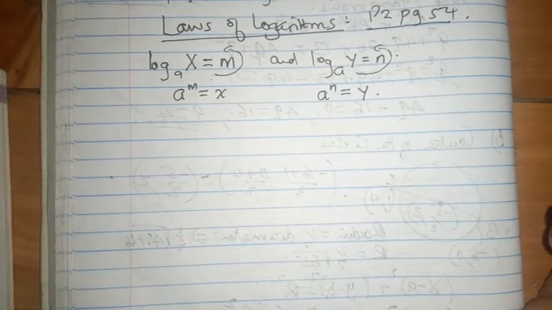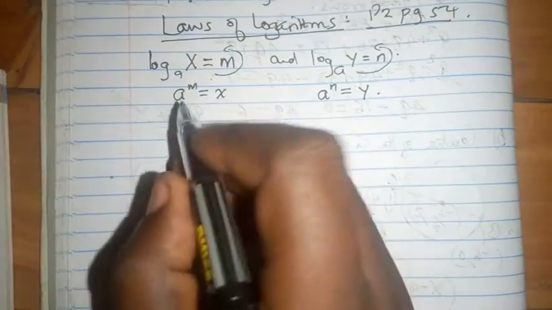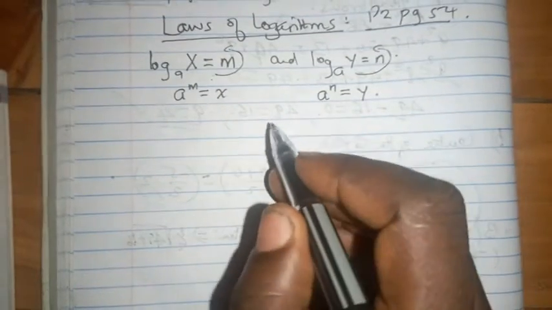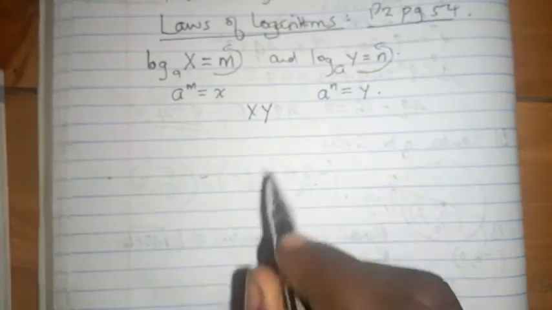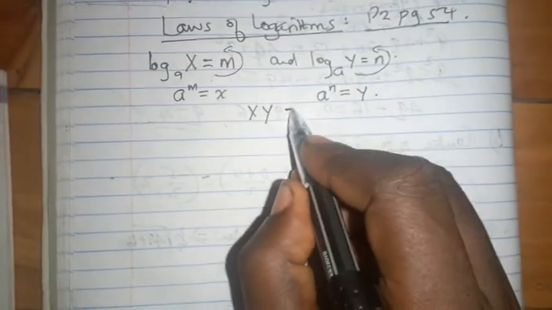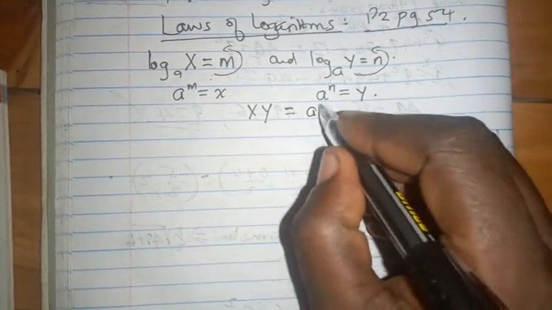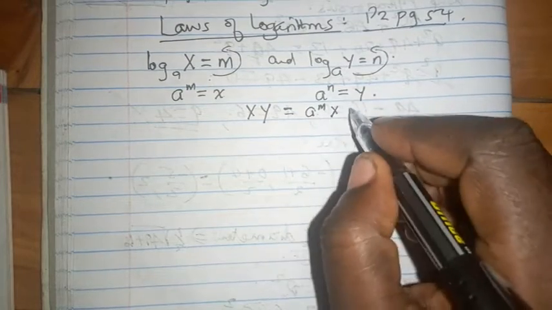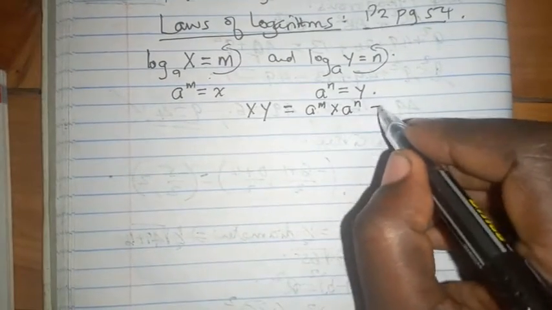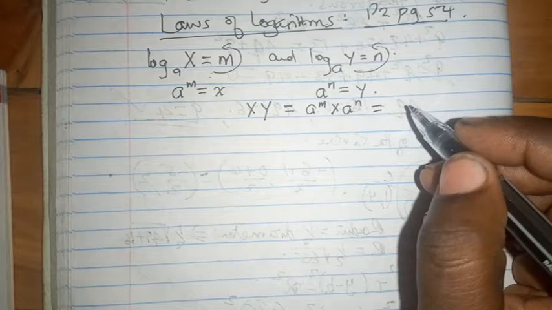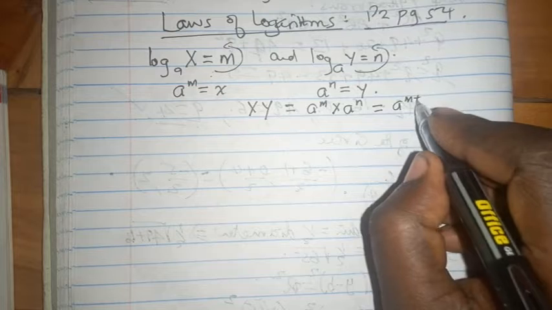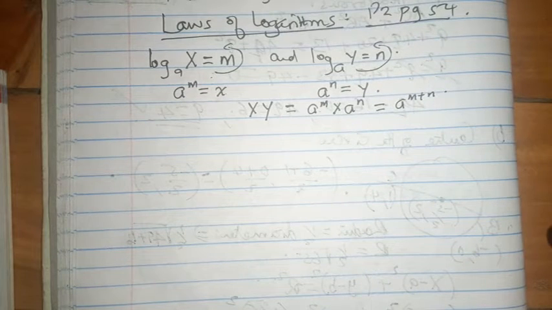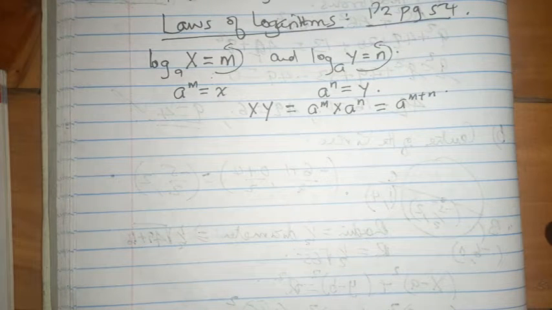If you combine the two, x times y is the same as a raised to power m times a raised to power n, and according to the law of indices number one, this is a raised to power m plus n.